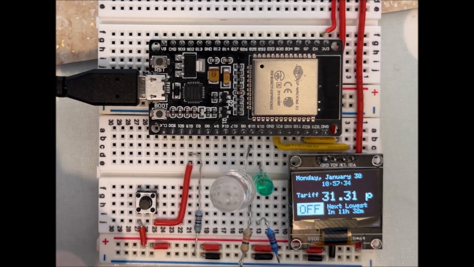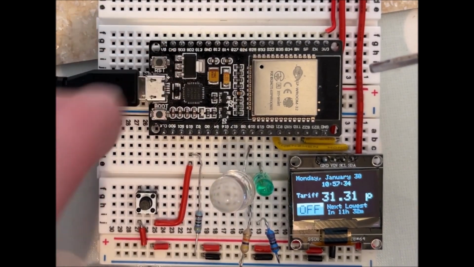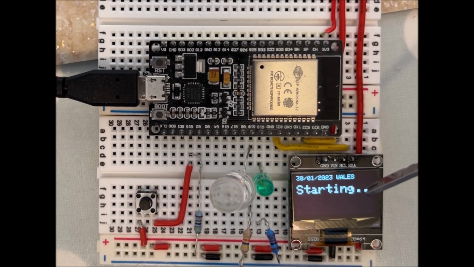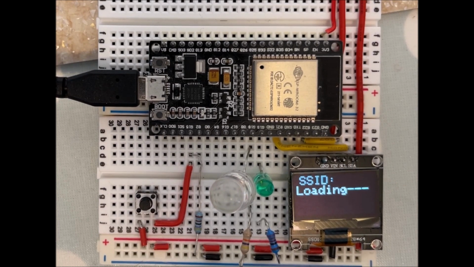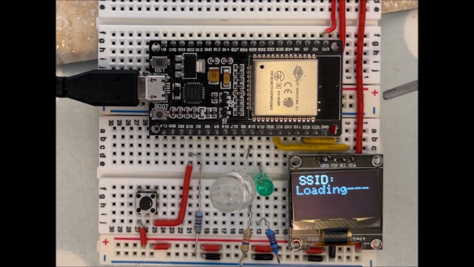So if I restart it, it just goes through a startup sequence. First it has to get onto the Wi-Fi, of course, so it's onto the Wi-Fi. Then it does the lookup to Octopus, and after a little while it should come up with the current tariff rate for the existing half-hour period.